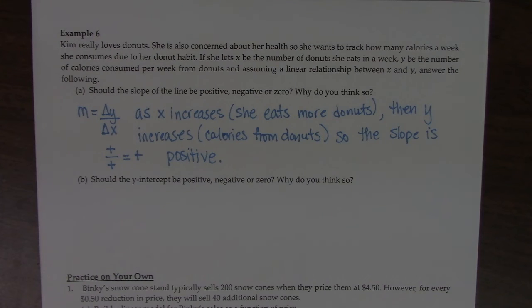and argued the point that as she saw the first or second week how many calories from donuts she was eating, over time she would reduce her intake, and actually showed that the way they measured the linear model, you could have had a negative slope here. So it was a very clever argument to make, but positive is sort of the most obvious answer due to this particular setup of this problem.